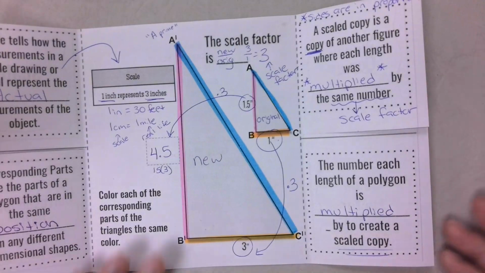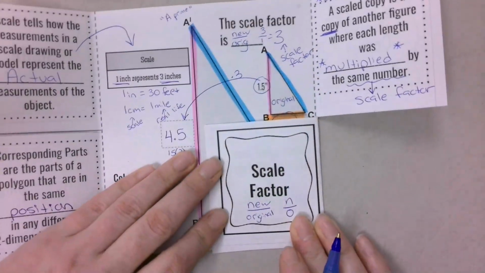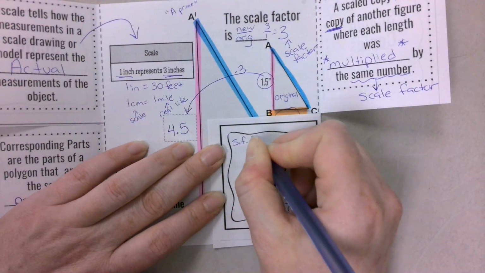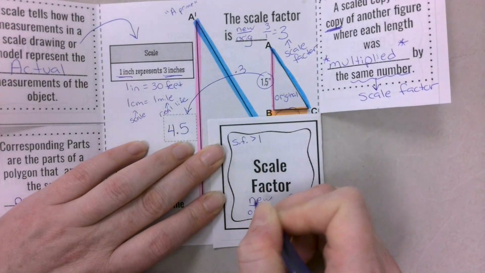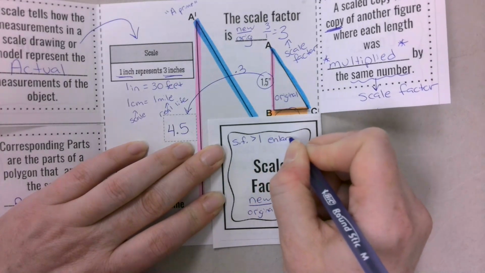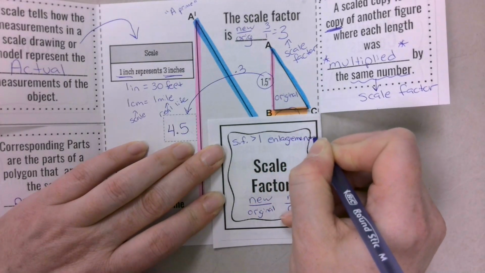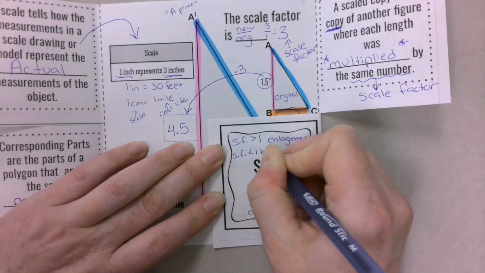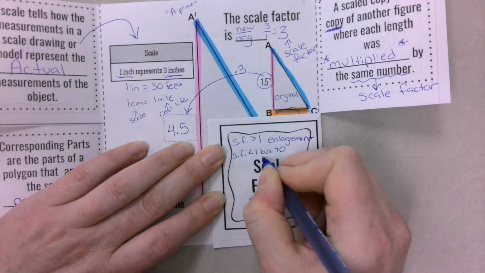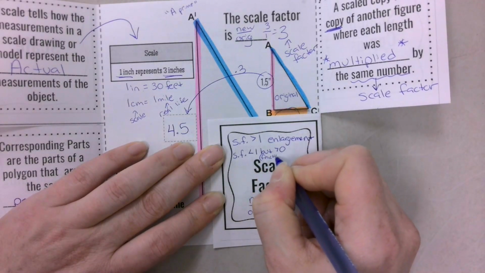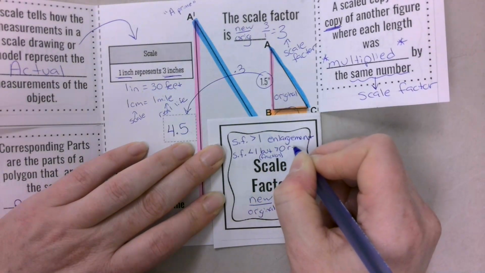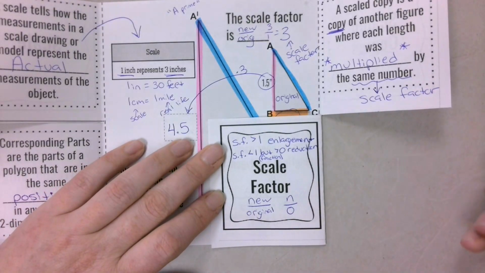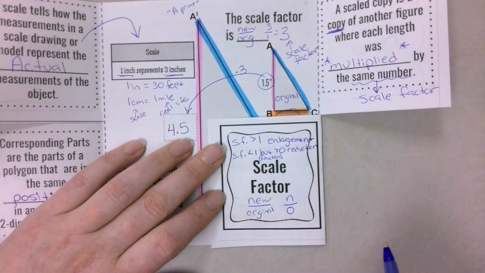Another thing you should have learned about scale factor, which we'll put on the front, is that if your scale factor is greater than 1, it's an enlargement, meaning it gets bigger. And if your scale factor is less than 1 but greater than 0, aka it's a fraction that's not improper, it's a reduction. And that's because if you take like 1/3 of a number, it's essentially just dividing by 3.